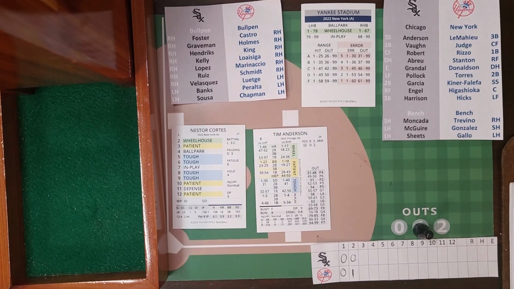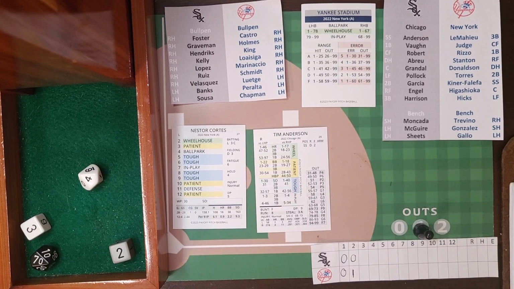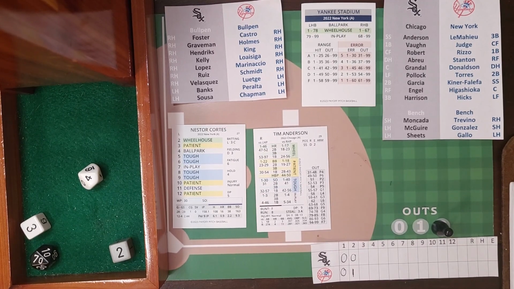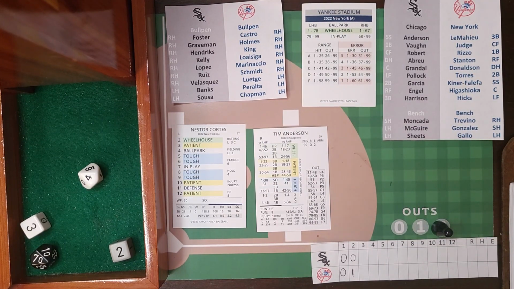Yankees lead 1-0, top of the third. 5 is tough, and that is 74. And that's going to be a ground ball to second. Gleyber Torres will make the play. And let me make sure the focus is okay because I put that chart in front and I don't want to screw anything up. Looks like the focus is still doing well. So, good.